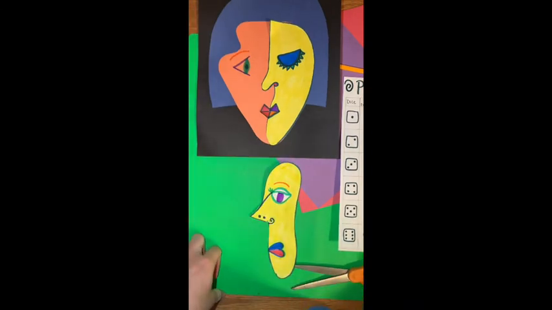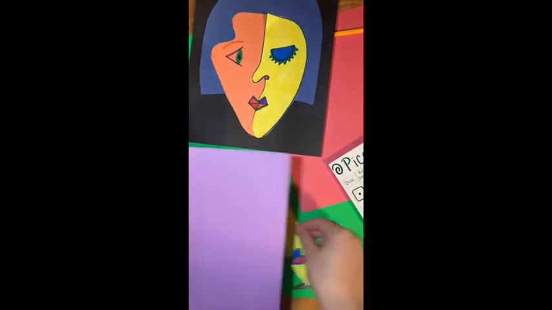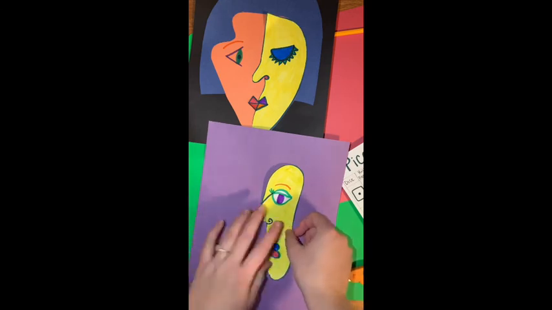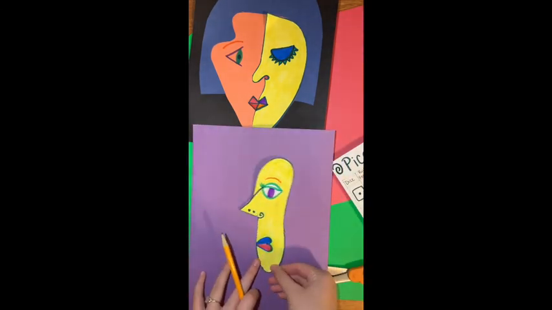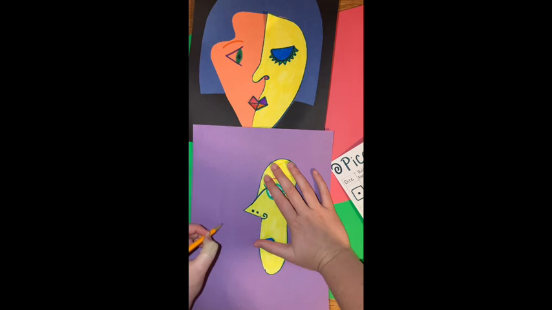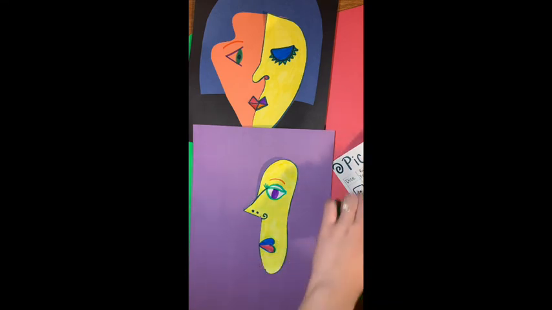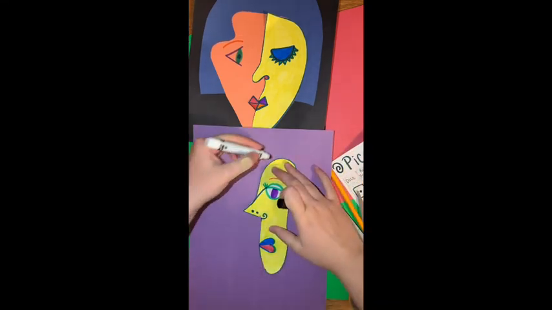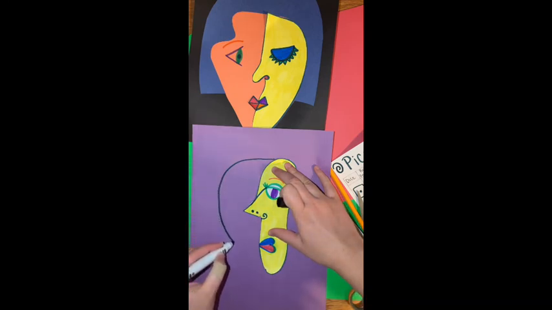So what we're going to do is, if I wanted my face to be the other side of purple, I'm actually going to draw the other side of this face wherever I want to, kind of like this. And you know what? Forgot to do it in marker for you guys to be able to see it. So let's just outline that in marker. Then like this, I have to come up with my own other side of the face.